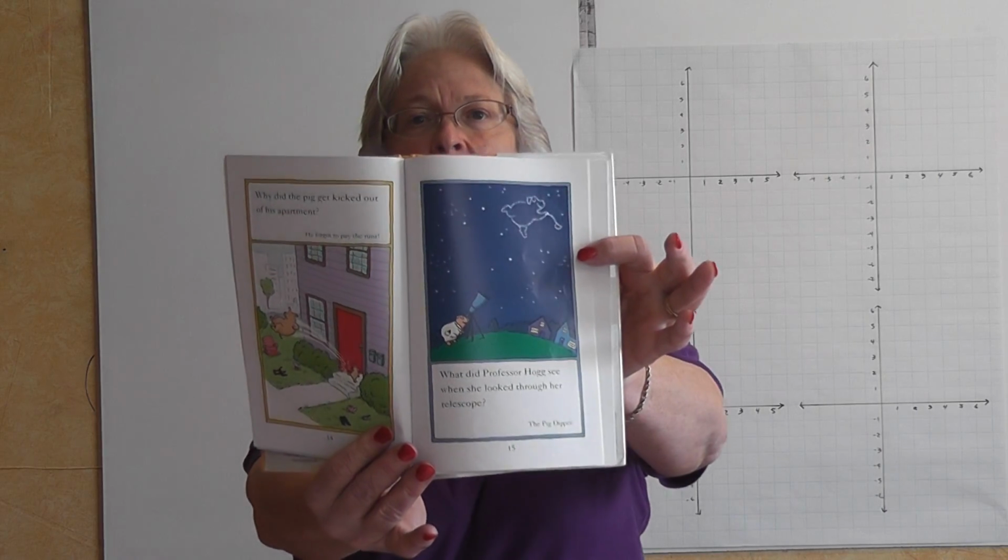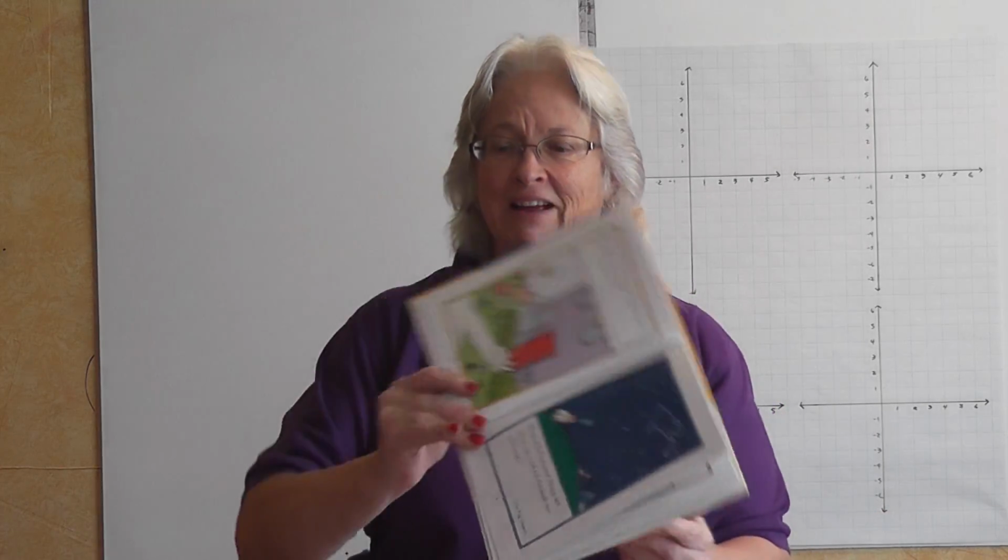And our lame joke for today, I'm still in my piggy joke book. What did Professor Hogg see when she looked through her telescope? Well, what she saw was the Pig Dipper. And they've got a sketch here. It's really dumb looking. It's a big old fat pig on one toe holding a little dipper in her hands.